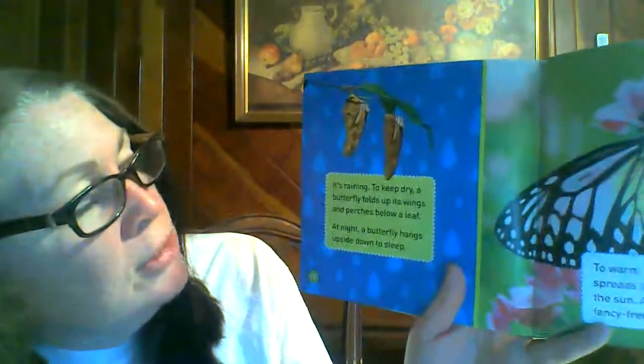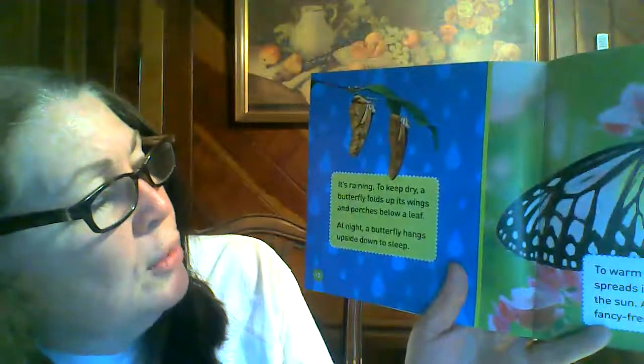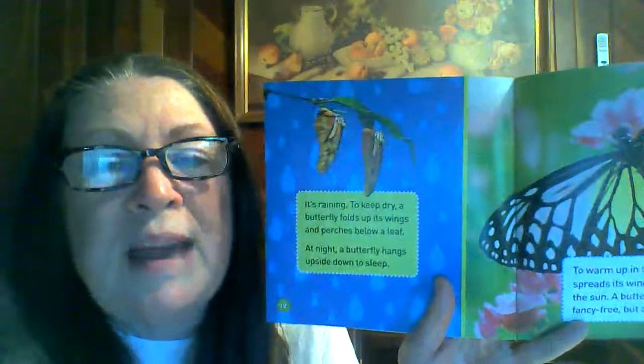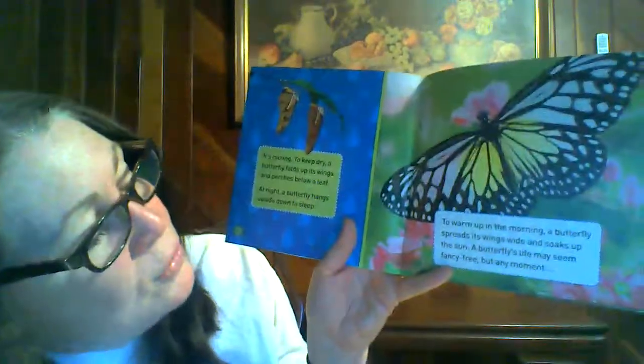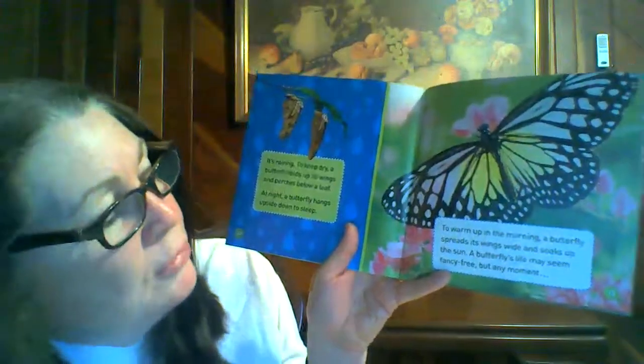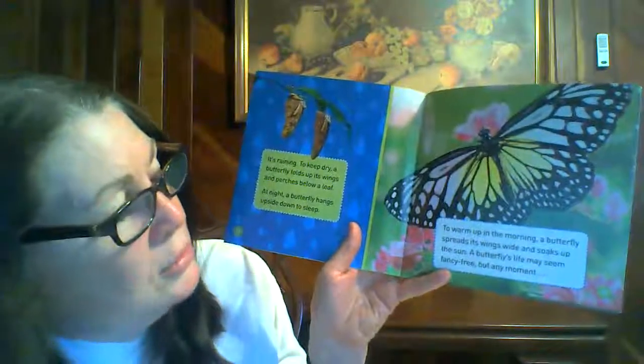It's raining. To keep dry, a butterfly folds up its wings and perches below a leaf. At night, a butterfly hangs upside down to sleep. We learned about something else that sleeps upside down. Do you remember? A bat. To warm up in the morning, a butterfly spreads its wings wide and soaks up the sun.